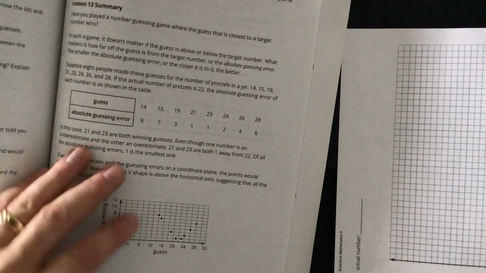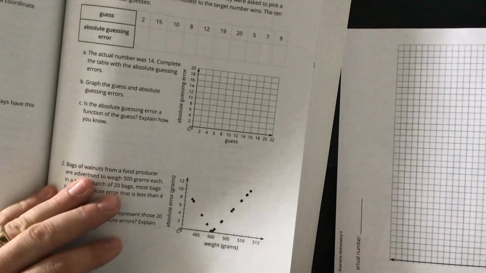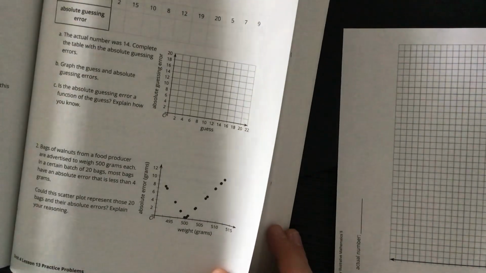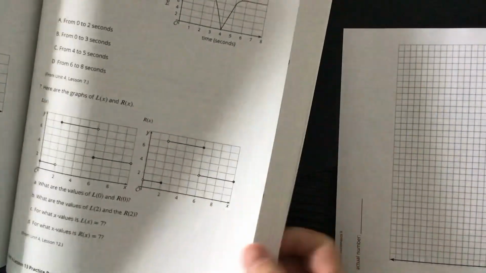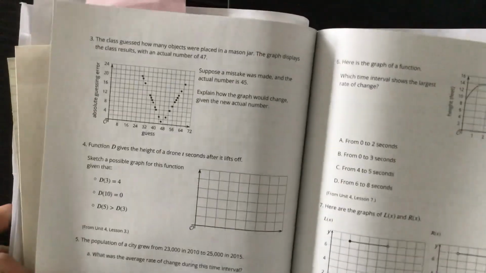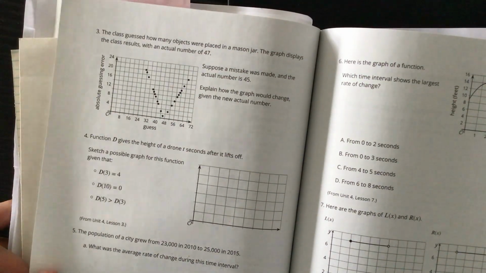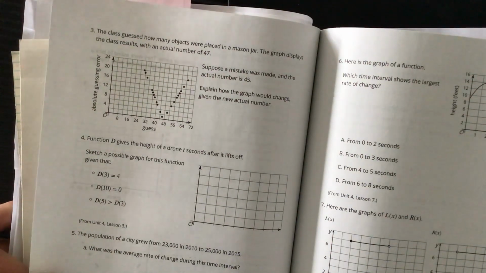Take a look at your homework then, starting on page 233. What we did today is on the first 3 examples on absolute value. Question 4 is a review from lesson 3. 5 is a review from lesson 7.